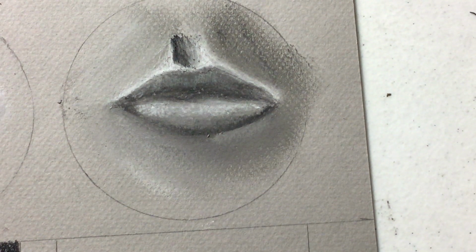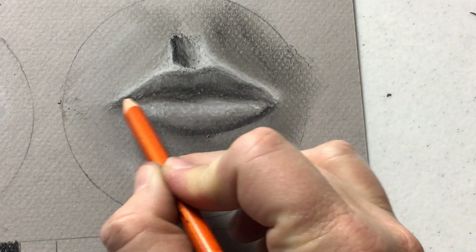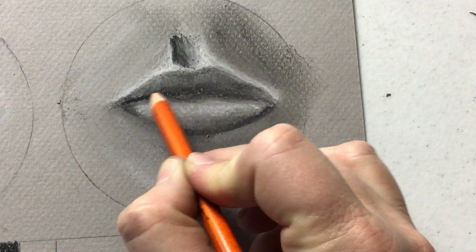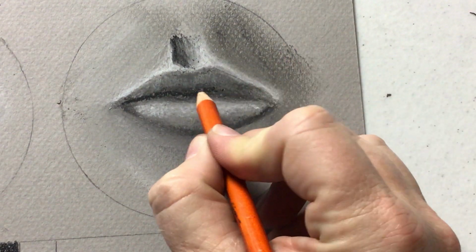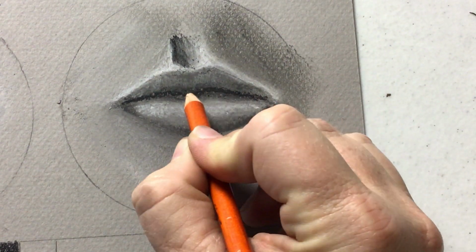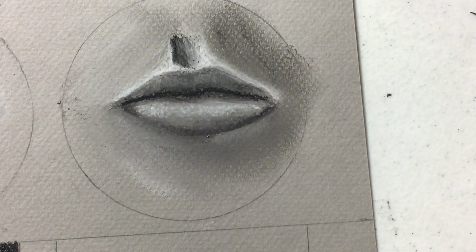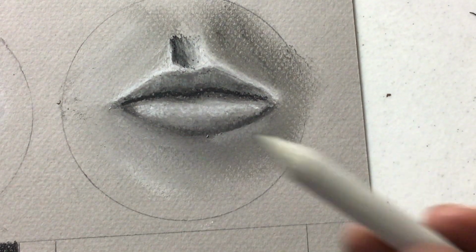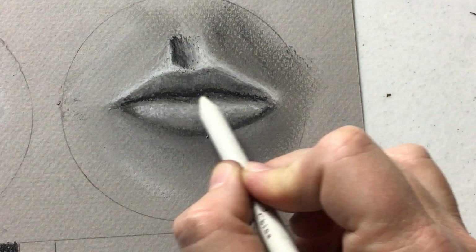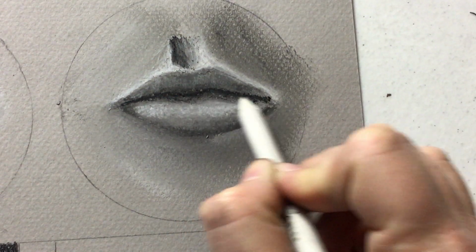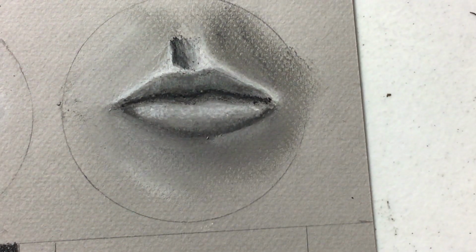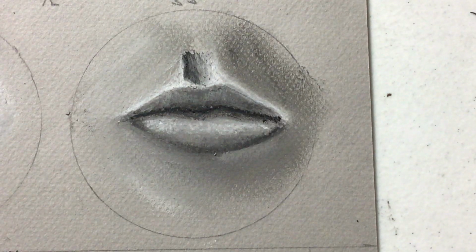When it actually comes to your lip, typically the line in between your two lips is going to be your darkest. So go in there, define that edge. If there's a gradual transition, you can smooth it out, make it kind of subtle. And then start to put in the texture.